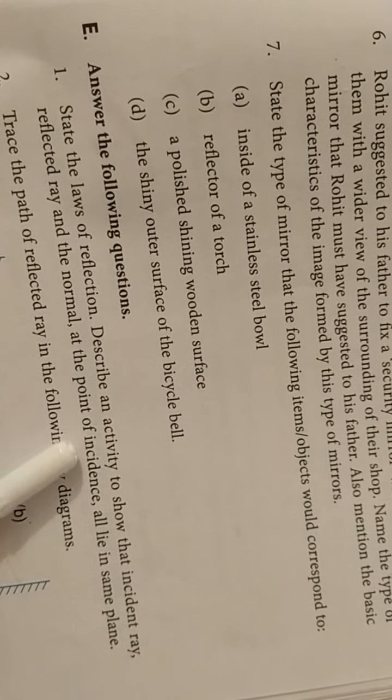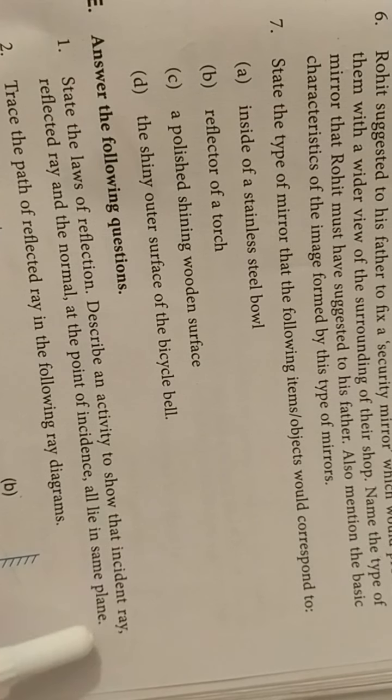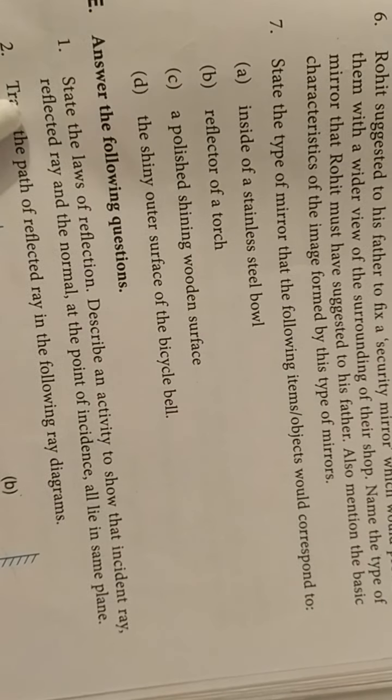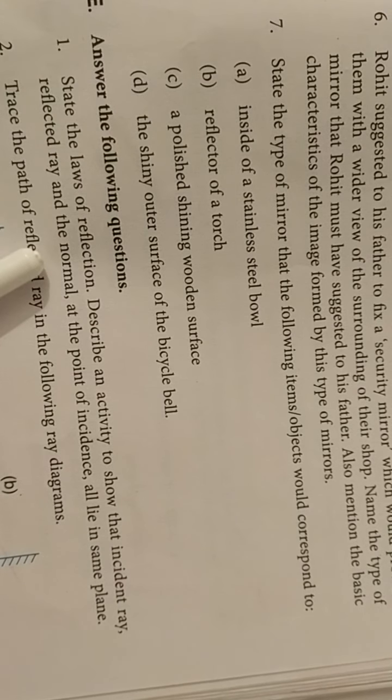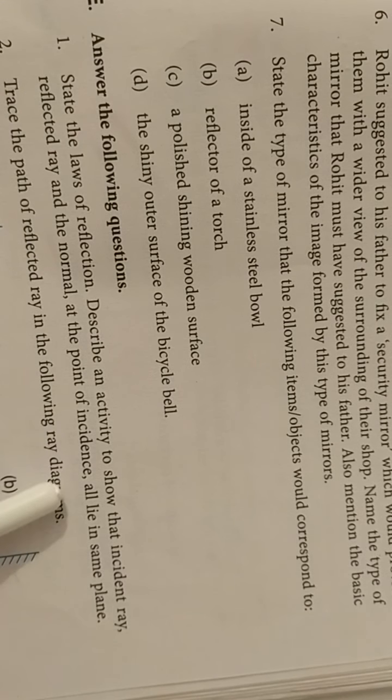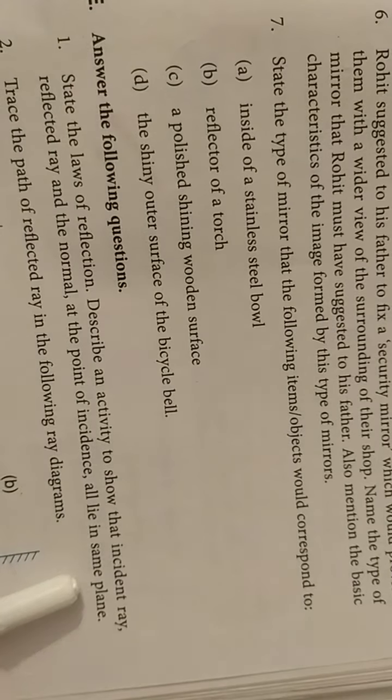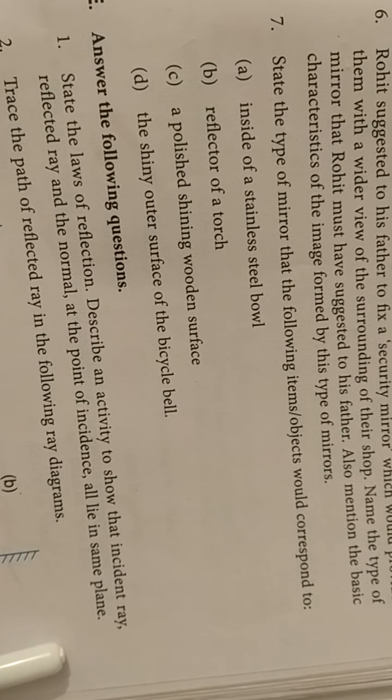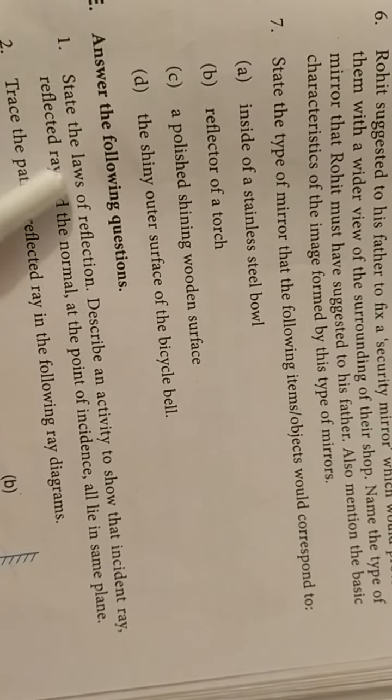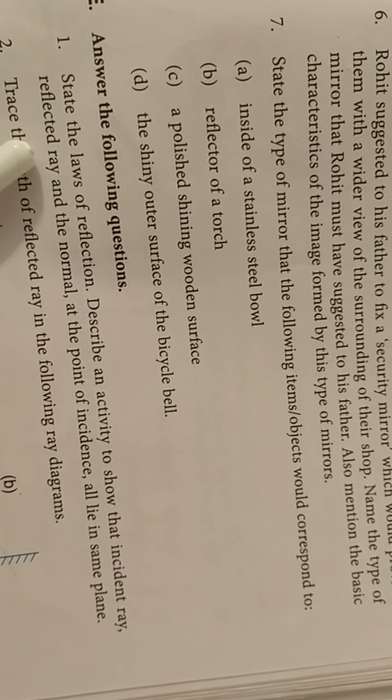Describe an activity to show that the incident ray, reflected ray and the normal at the point of incidence all lie in the same plane. So the two laws of reflection, children, you write down.